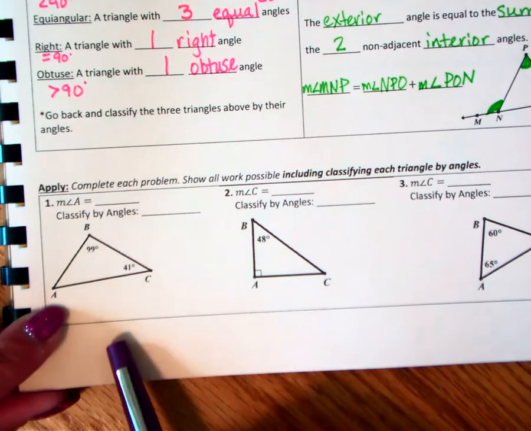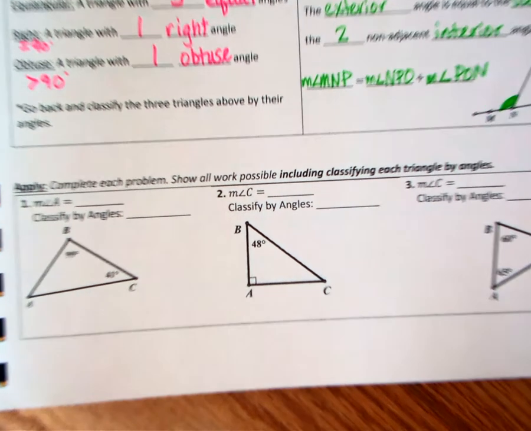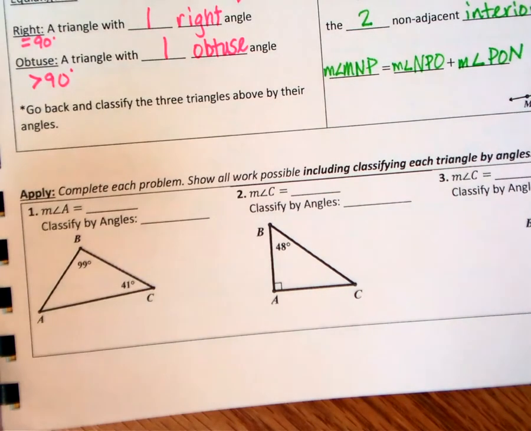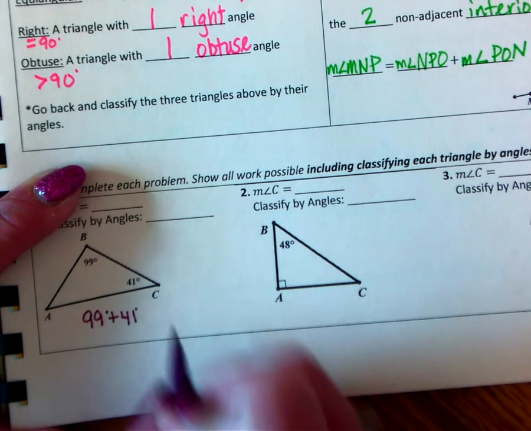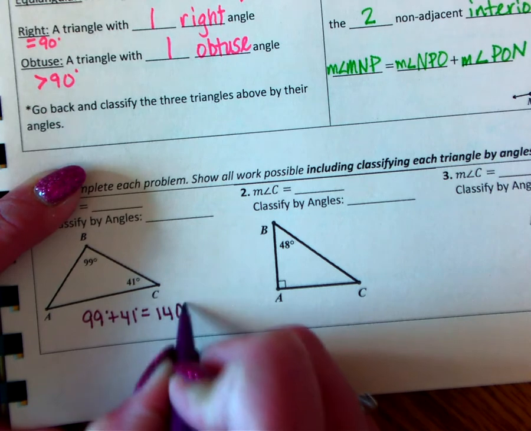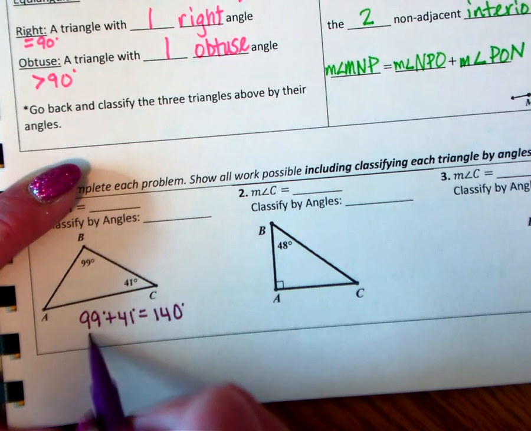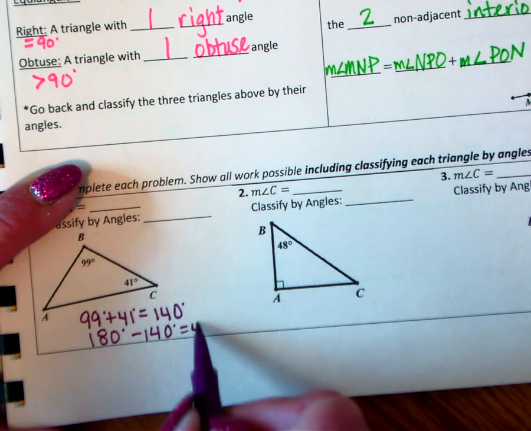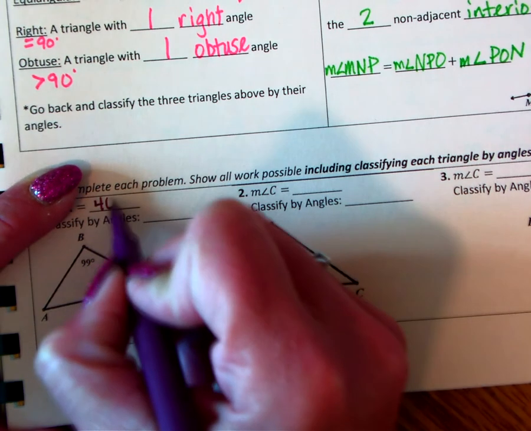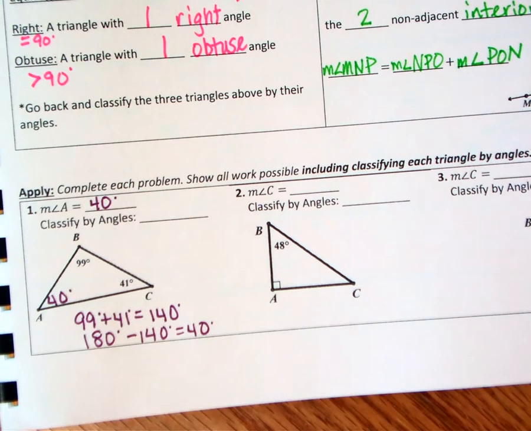So, find the measure of angle A. Okay, so we're going to start with, or at least I start with, it doesn't mean you can't subtract, but I'm going to start with adding 99 degrees to the 41 degrees, and I get 140 degrees. So what does that mean I have to do to find angle A? Subtract the two I already know from 180, and I get 40 degrees. Okay, sometimes I like to write it in there. And what kind of triangle would we say this is based on the angles that we have?